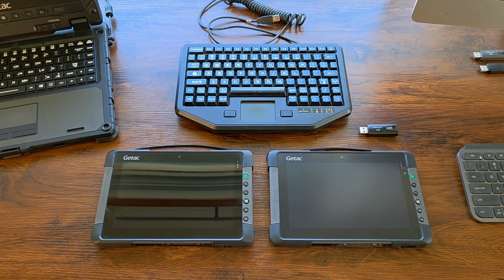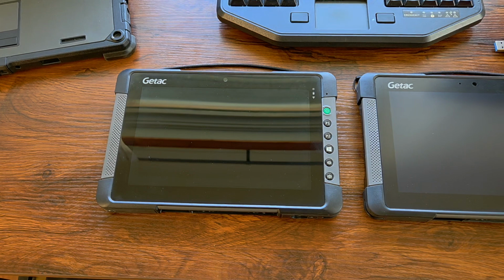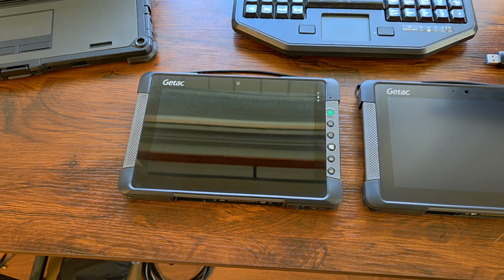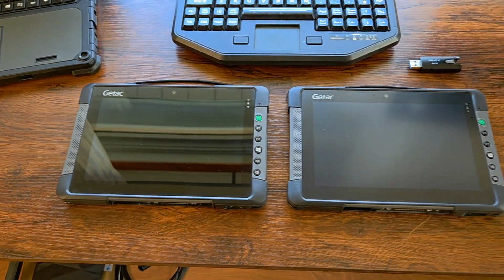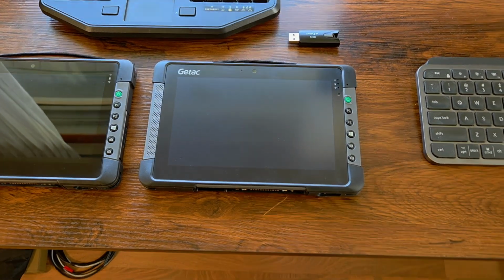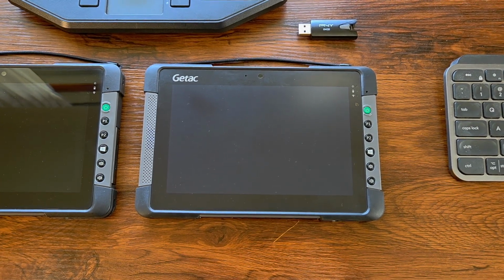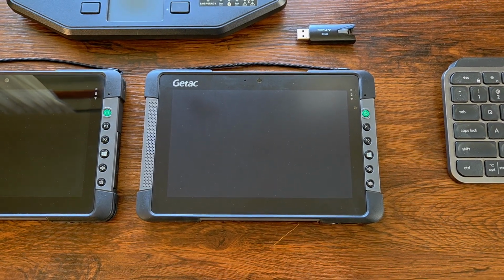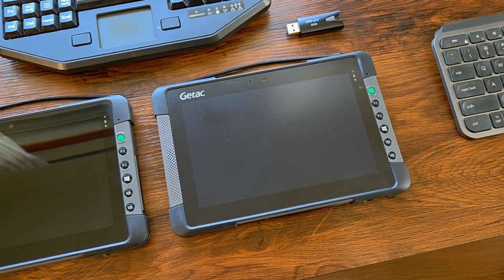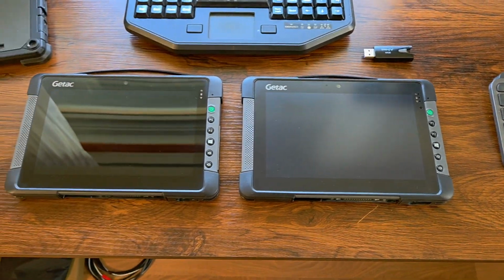I'll start with some of the Getac tablets that I'm running. These are the Getac T800 units, the Gen 2 version. They're 8 gigs of RAM, 128 gigs of storage, and they work perfectly for running EmcommTools and a few applications. They're really quick, and I love the ruggedized ability of these things. I've dropped them on several occasions, and they're rock solid. They've got the bumpers on the side.